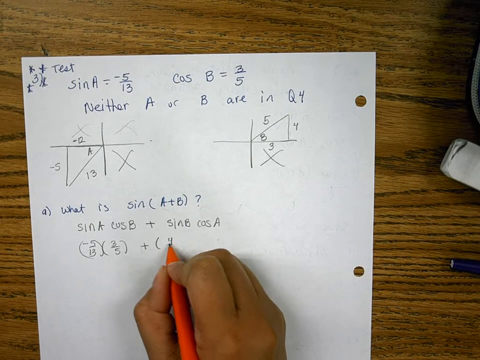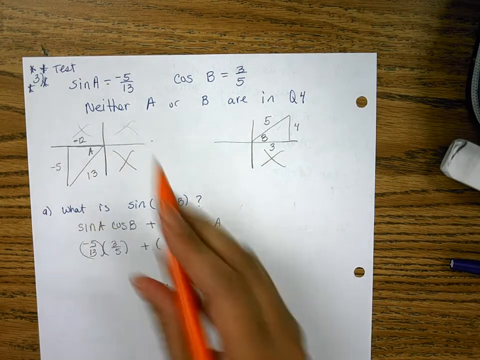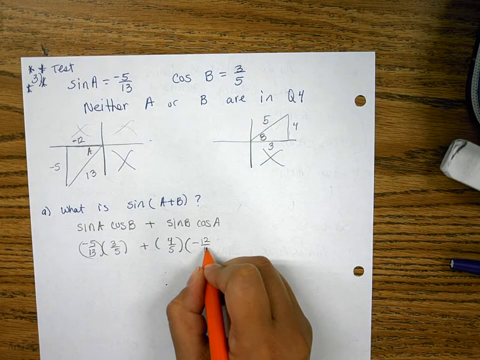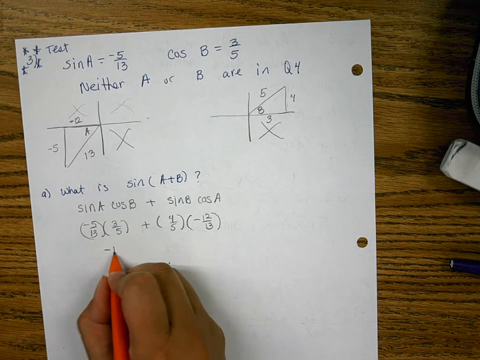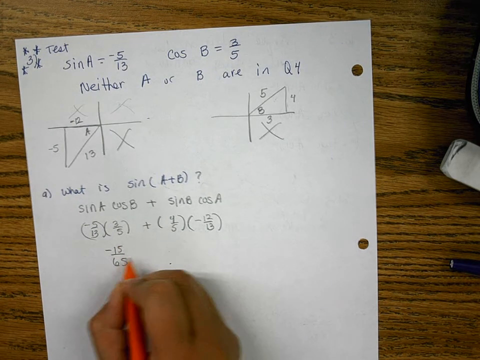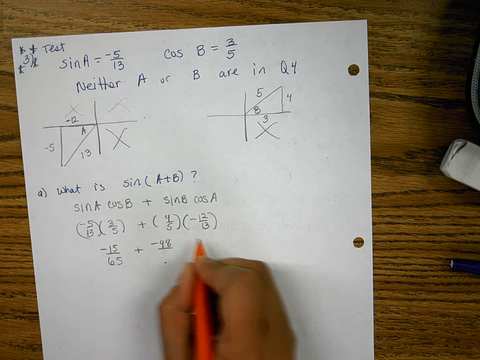Plus sine of B. Now I'm on this picture, and it's sine of B. I was never given sine of B, so I do need to use my picture. It is 4/5. Cosine of A, I do need to use my picture. It's negative 12 over 13.